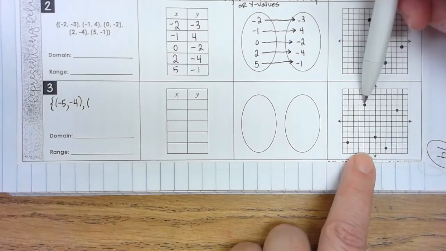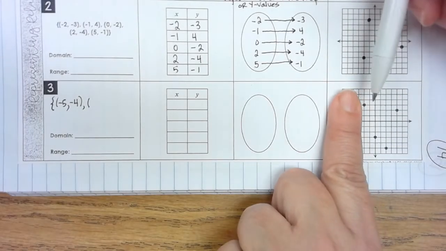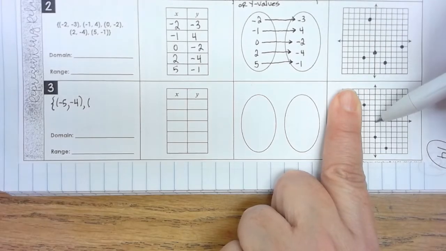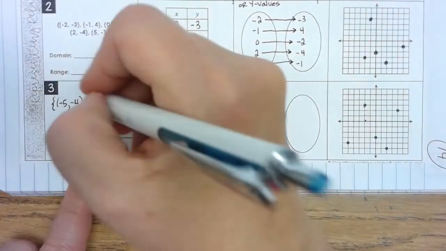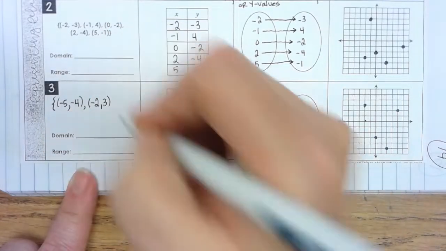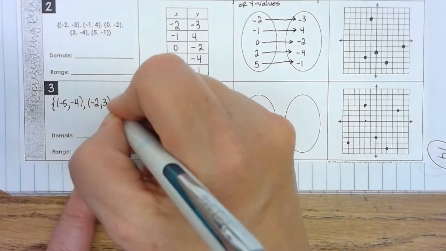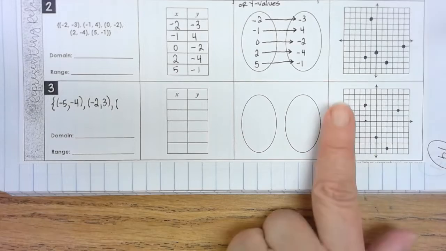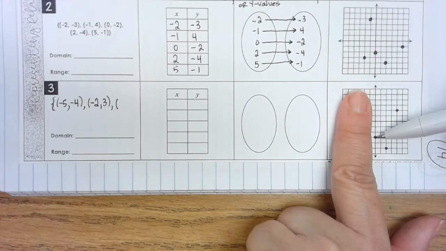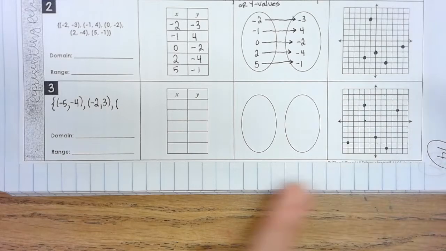So the next point is going to be this one now, because I'm moving from left to right. So to get to this dot, if I start at the origin, I have to go left 2, so that's -2, and then up 3, +3. -2, +3. Put a comma and another parentheses. Our next dot is going to be this one that's on the y-axis. So here's the origin. I don't need to go side to side at all, so that first number is going to be 0, but I do have to go down 3. So it would be 0, -3.